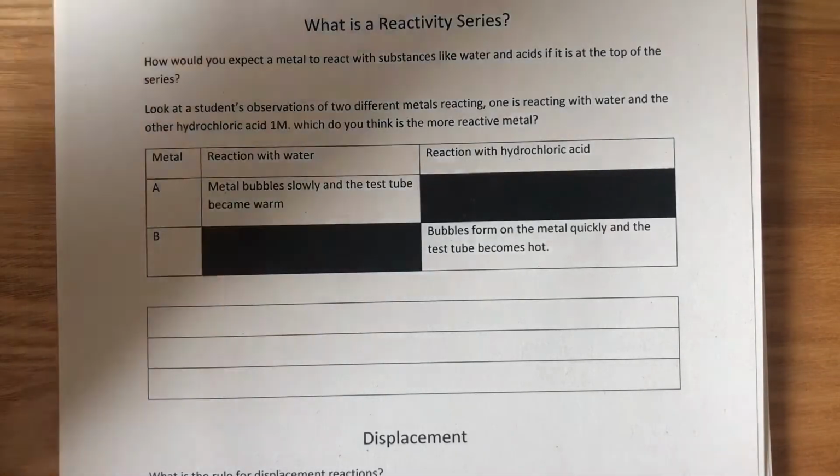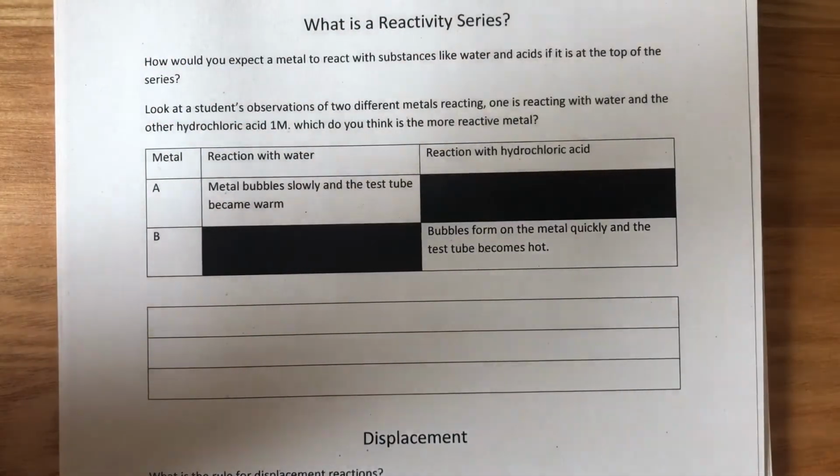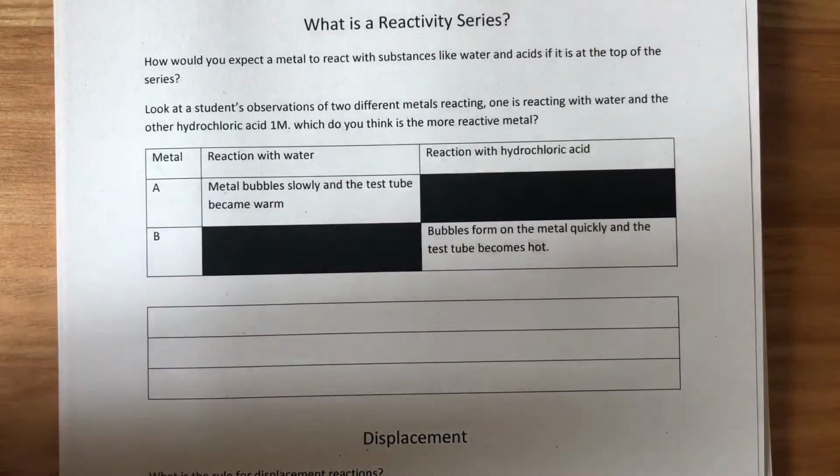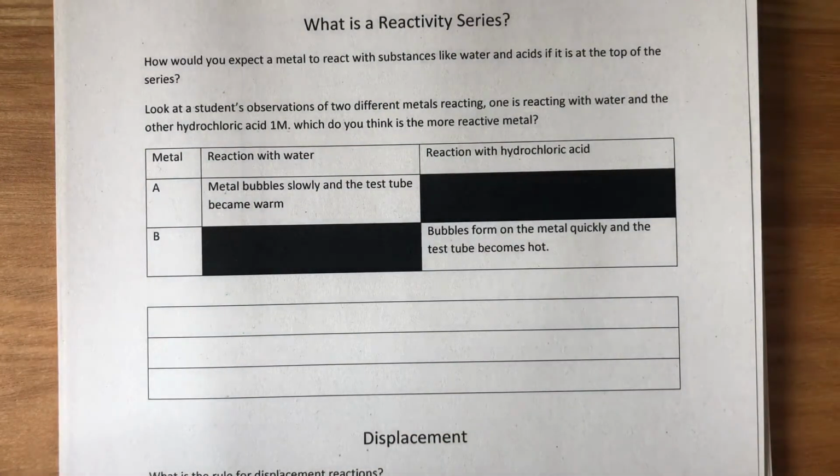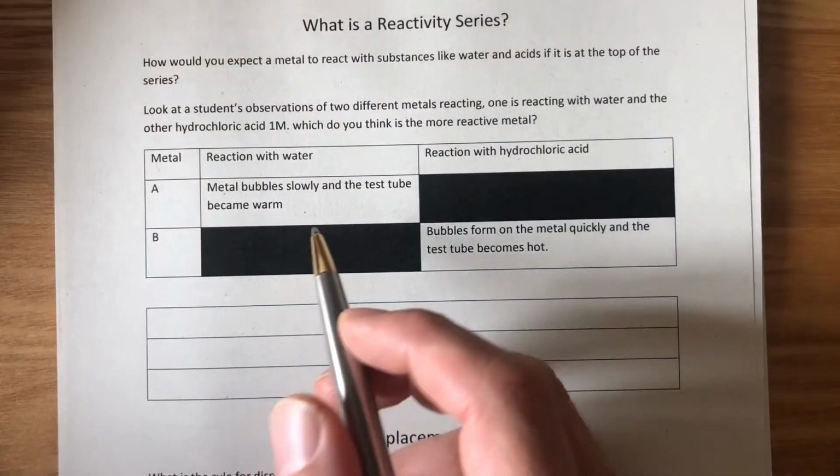This is the first video of the metals unit, and in this we're going to look at reactivity series and displacement reactions. What we're essentially going to try and do is, hopefully at the end of this we'll be able to put metals in a reactivity series based on observations from reactions. Okay, so let's get started.